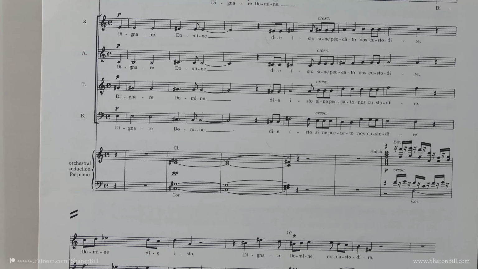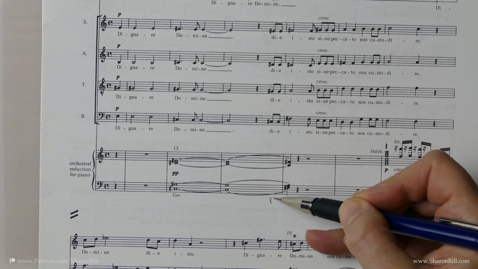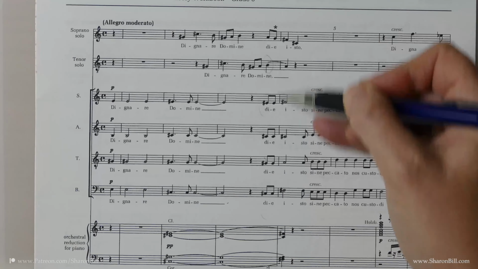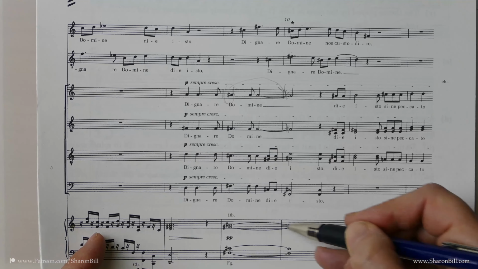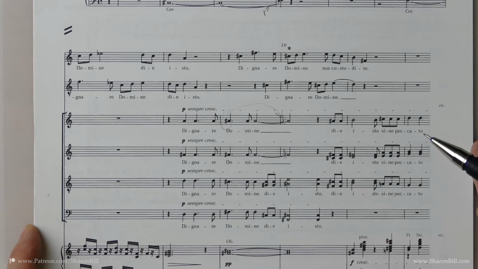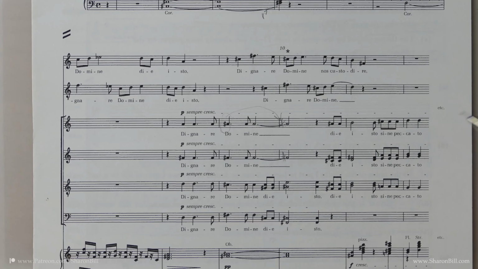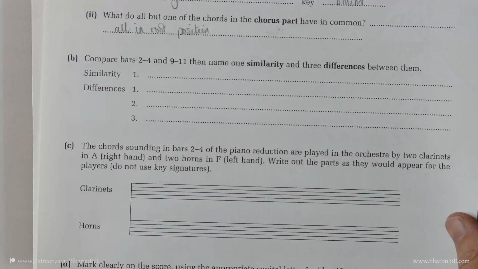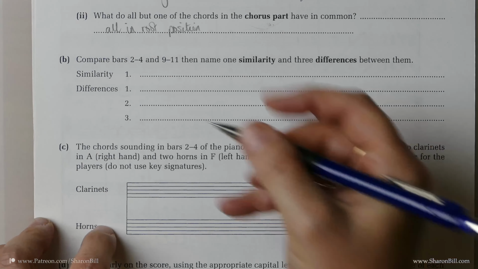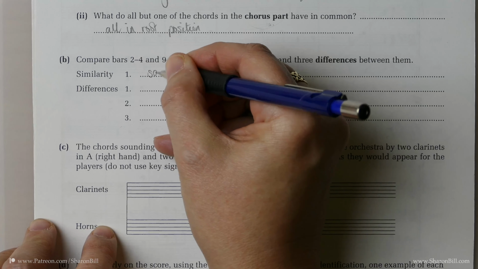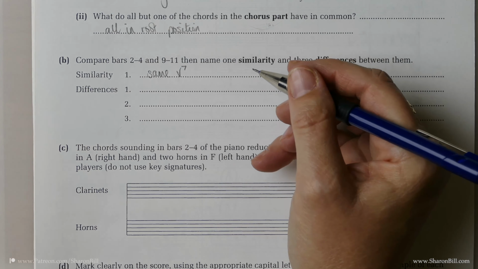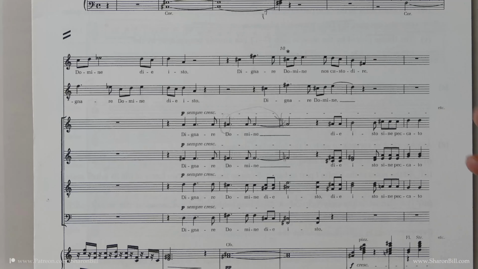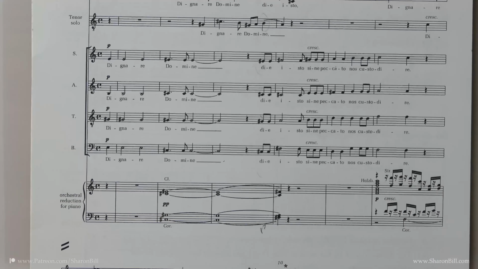We can already say that we've seen the chord 5-7 here. And we've seen 5-7 here. That's the same kind of harmonic basis, isn't it? So we can say that straight away. We've already done that work, haven't we? It's the same 5-7.